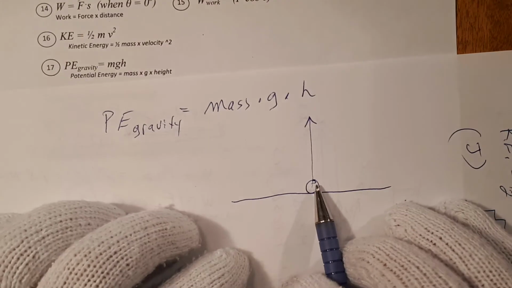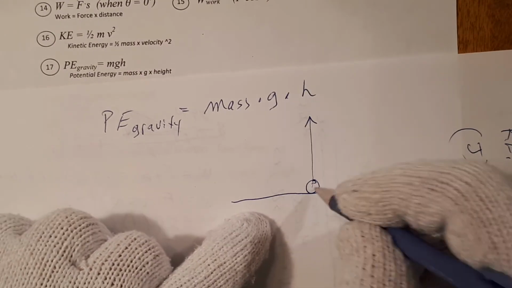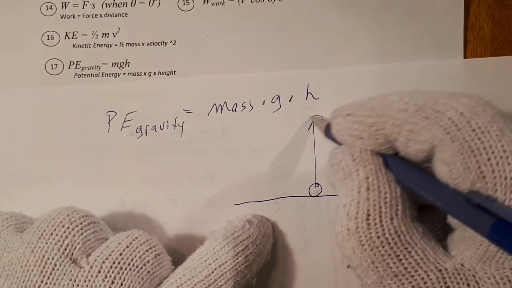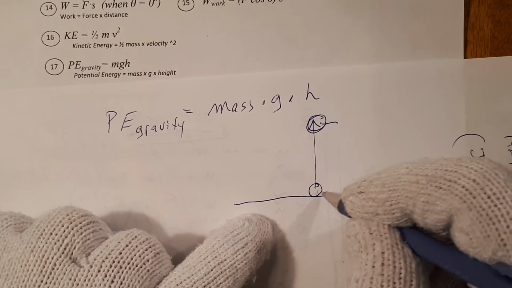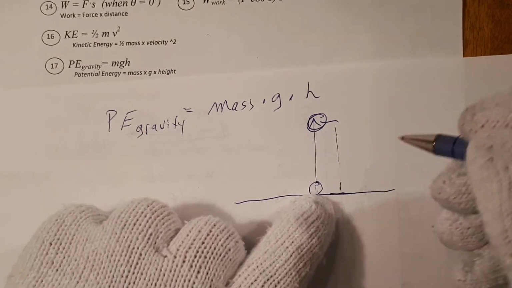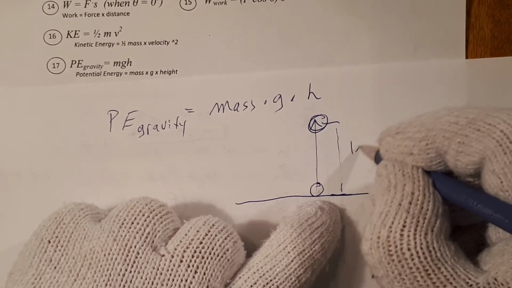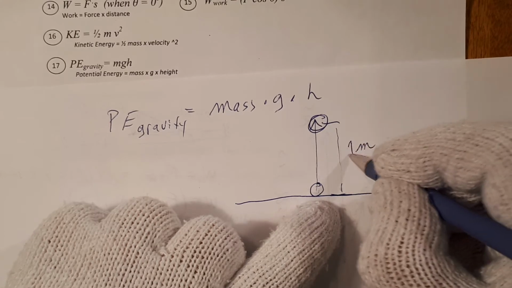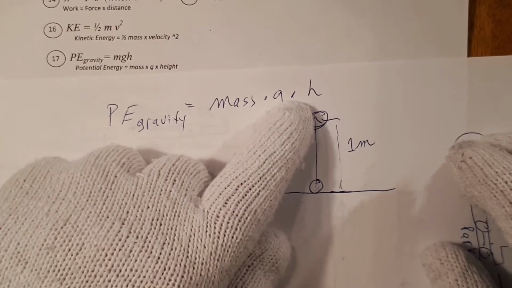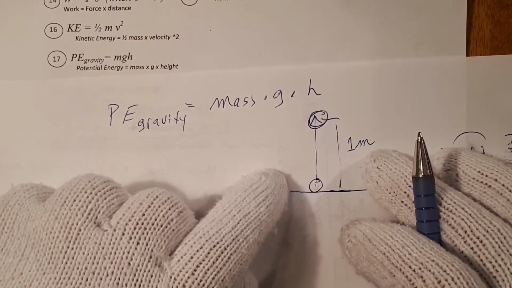It doesn't have a motor on it, nothing like that. It's just simply being raised upwards. And the individual who's doing the lifting is going to lift it up to here, let's say. And the height that it is being raised to, from the ground to that height, we'll call that height, again for easy numbers, 1 meter. Lifts it up 1 meter. That's what h represents. And h is a distance. 1 meter is a distance.